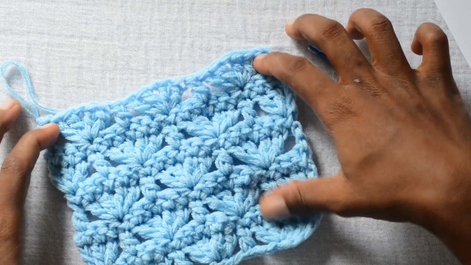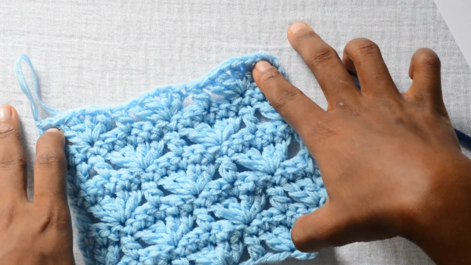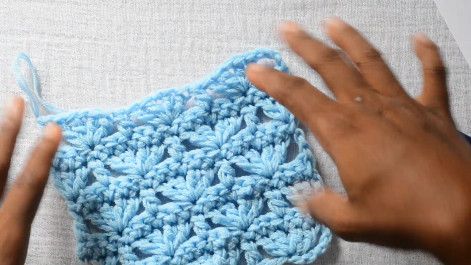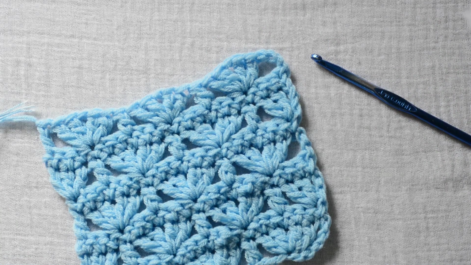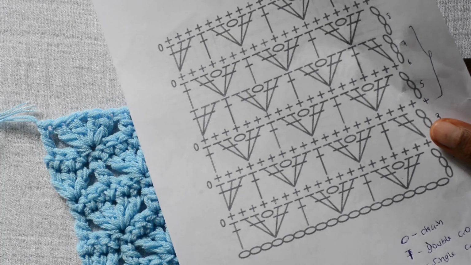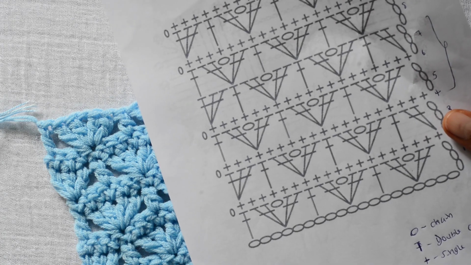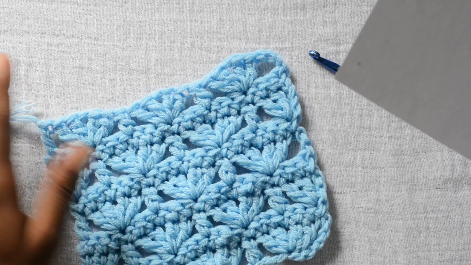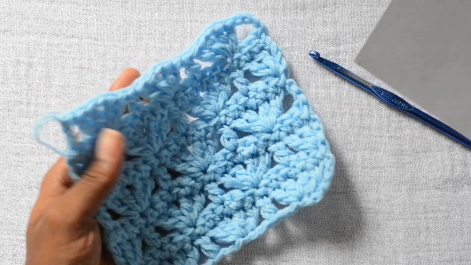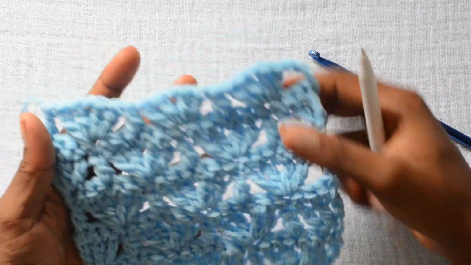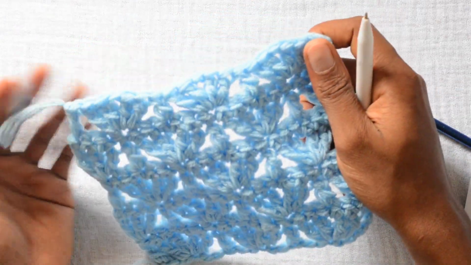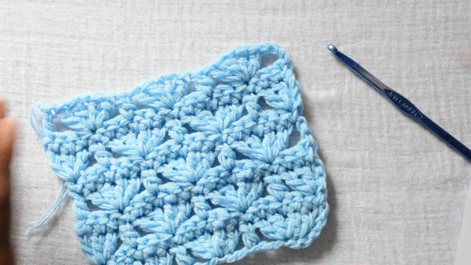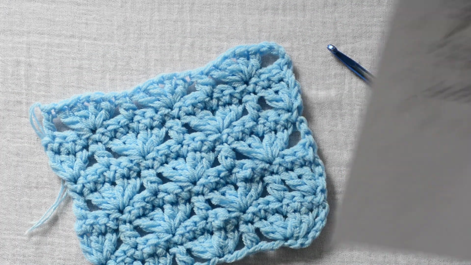So this is me working a swatch of this stitch. If you want to make any piece with this stitch, I recommend using a thin yarn and a small hook, because it will make the laciness come out really well. Now you can't really see how lacy and nice the stitch is because I've used 3 strands, which has made it bulky, but it is still nice. But I had to do that so that you guys will see what I'm doing.